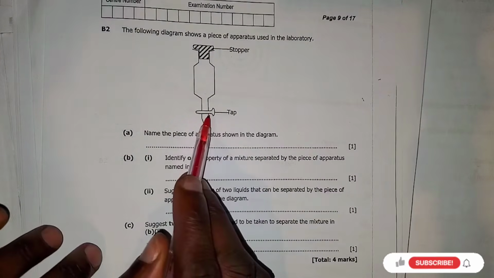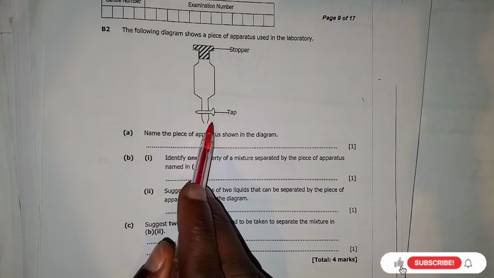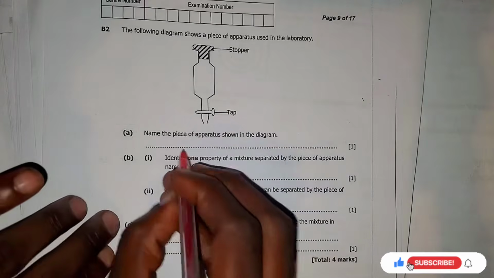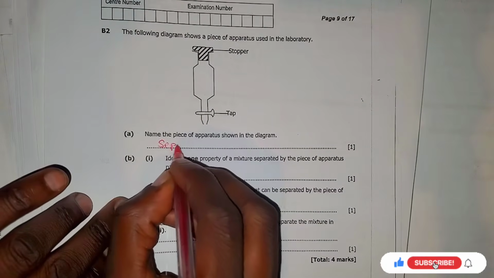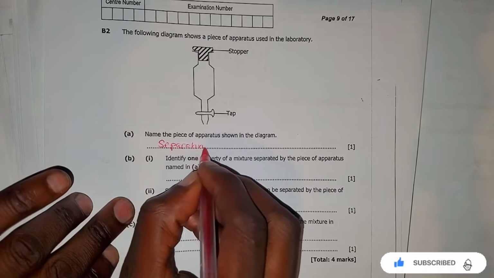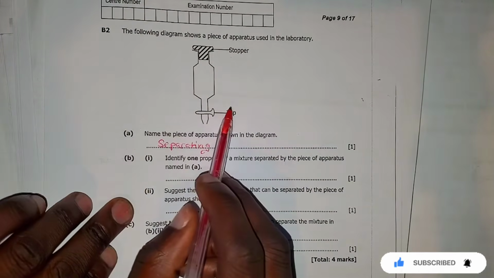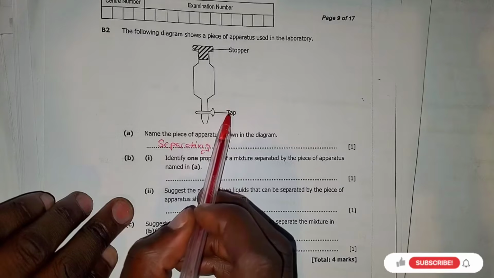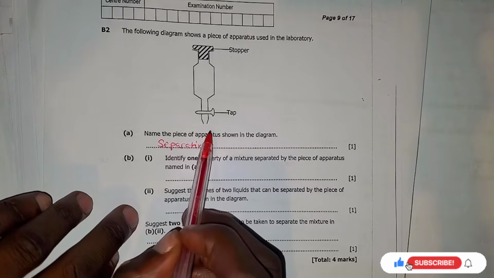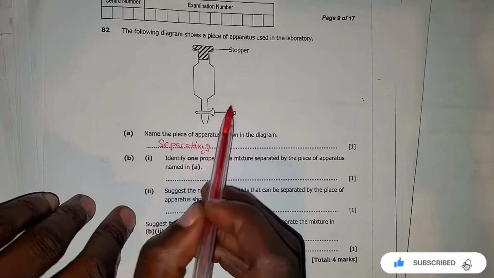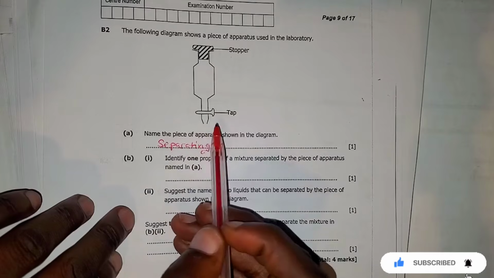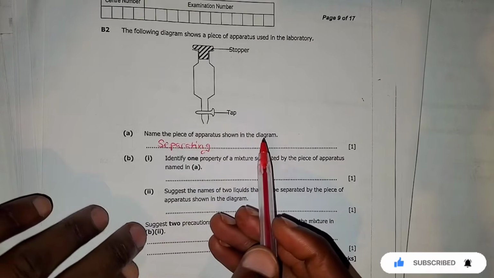So this apparatus here is a separating funnel. A separating funnel is an apparatus or a separation technique or method that is used to separate two immiscible liquids. Liquids that do not mix completely, like oil and water.